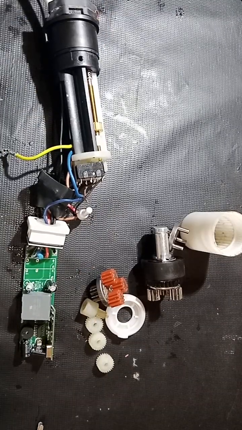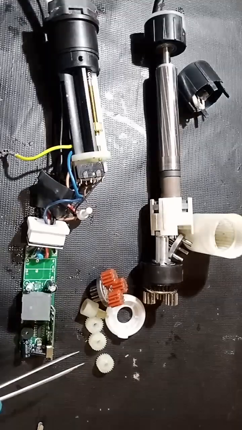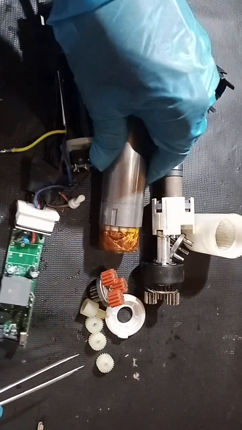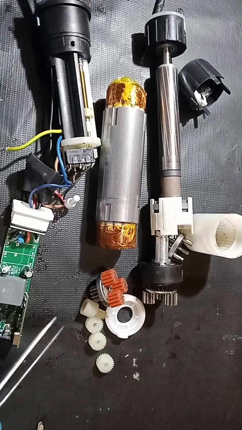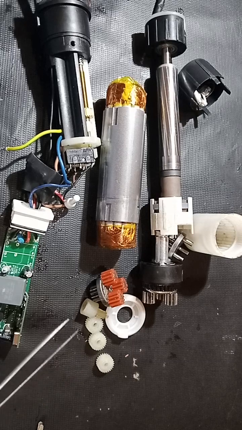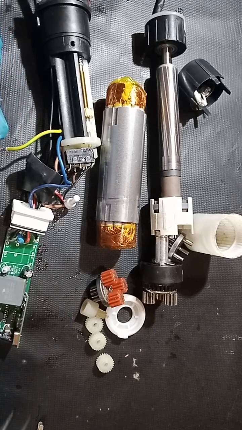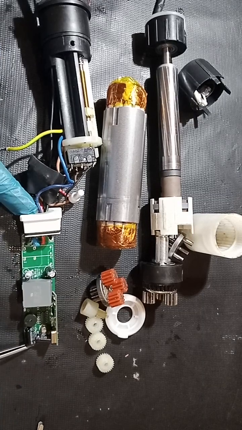Here I am trying to elaborate: this particular motor, whatever you have seen right now, including all this, is basically designed and assembled in China. Once this motor is defective or gone down, there is no question of repairing. So we are trying to repair this motor and eliminate this electronic section completely.